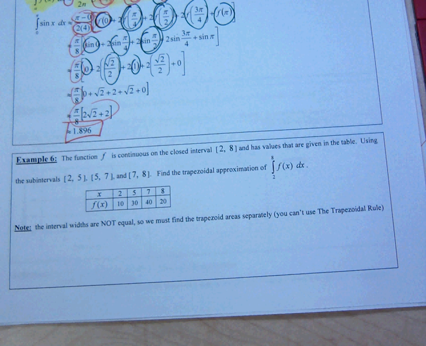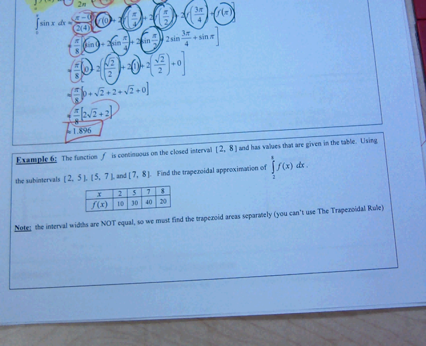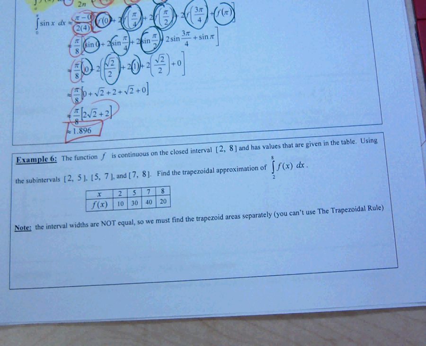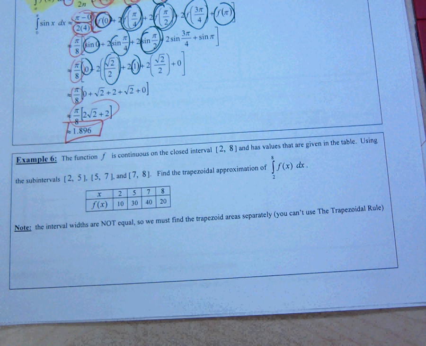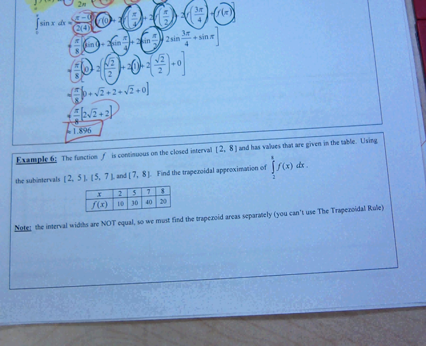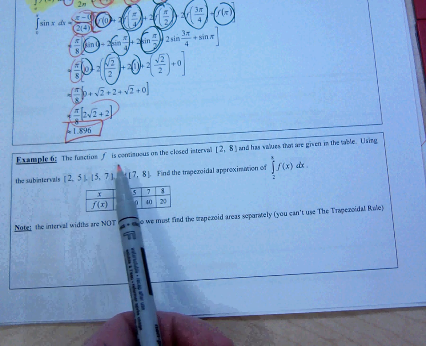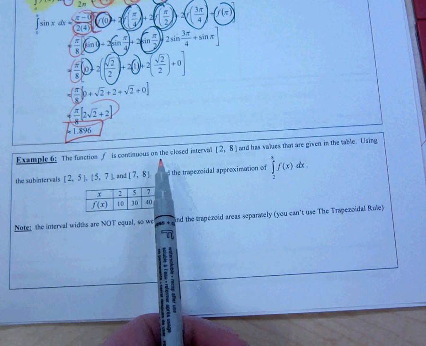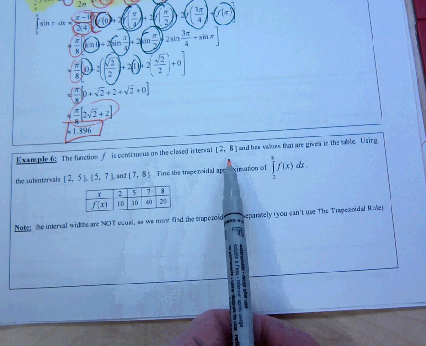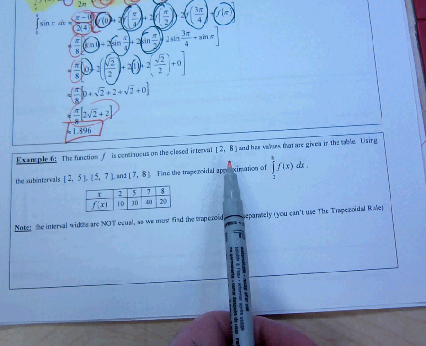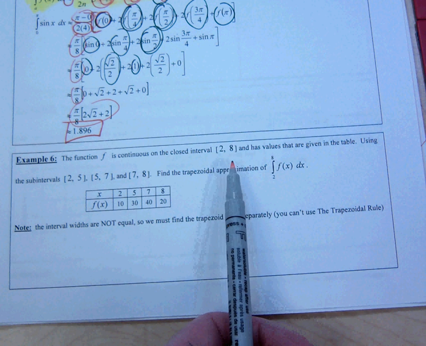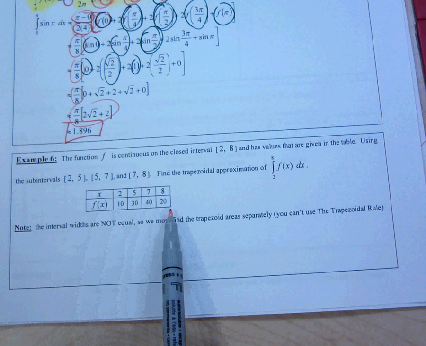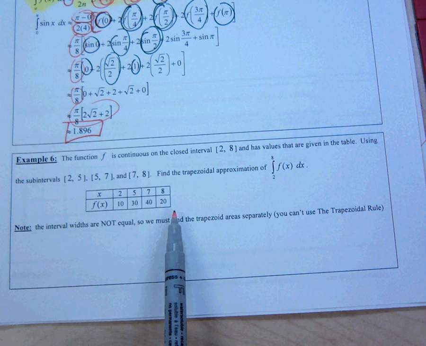This is more like what the AP problems have looked like in the last 10 years. Are you ready? Okay, here it goes. They say f is a continuous function, so automatically you can use the trapezoidal rule, on the closed interval 2 to 8. And instead of giving you a graph of the function, they simply give you a table of some random points on the function.